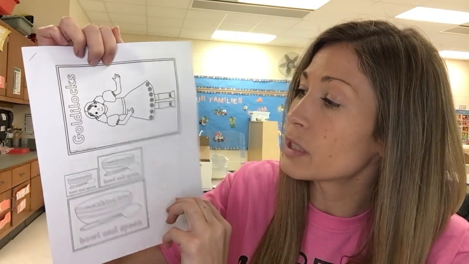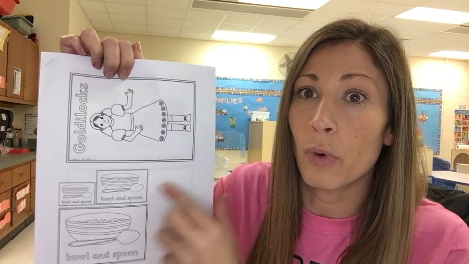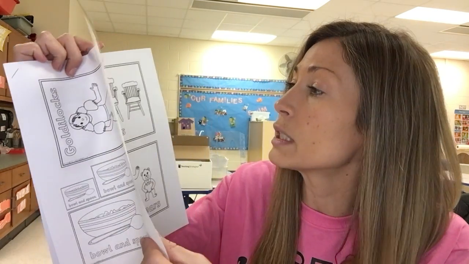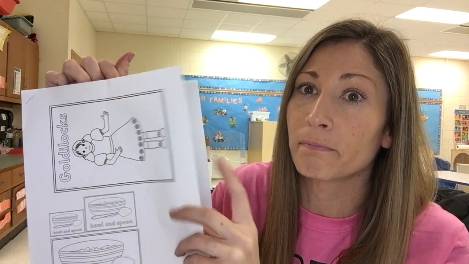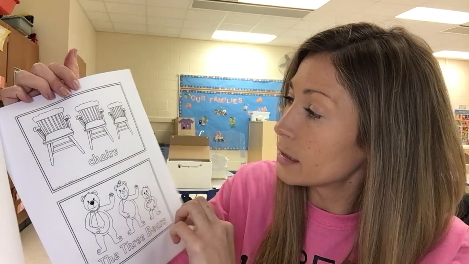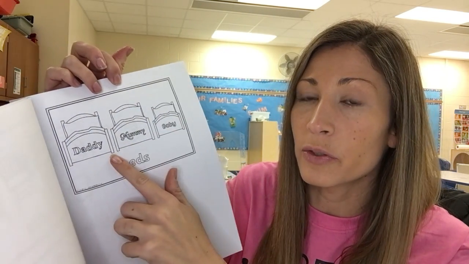So what happened first? Did Goldilocks try the porridge first, or did she sit on the chairs first? Or did she lay in the beds first? Try to get your child to remember what happened first and to describe the details in the story.